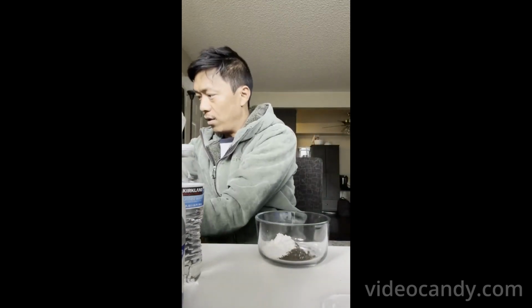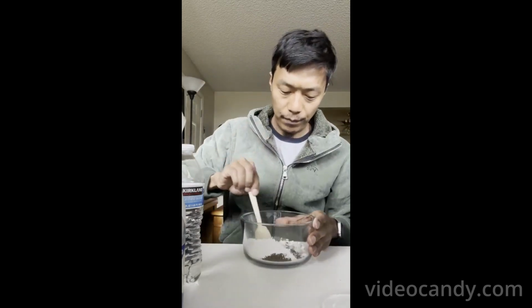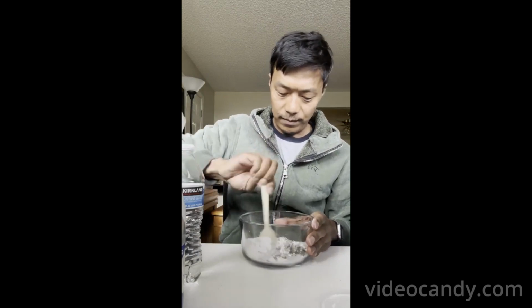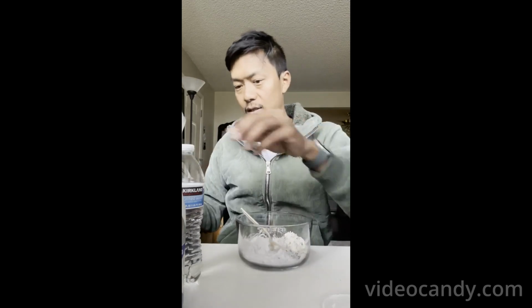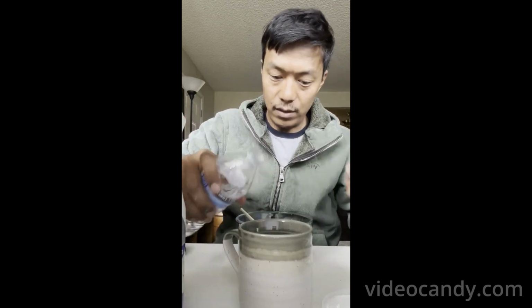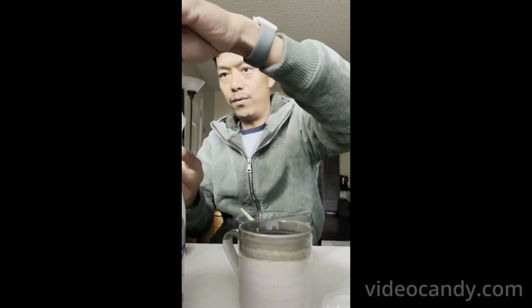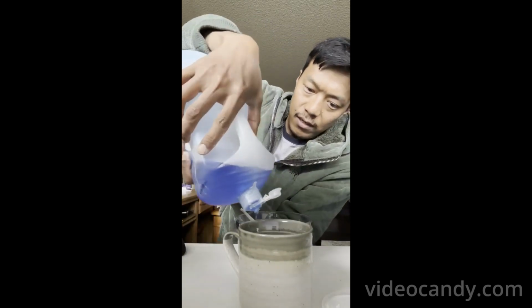If I need more, I will take again from here, and I will mix it properly. Before that, I will put in a little water, a few drops of this water in here.